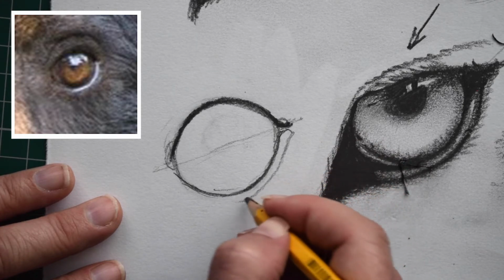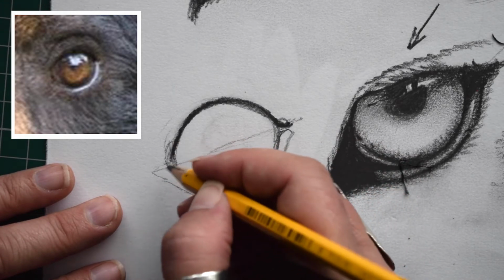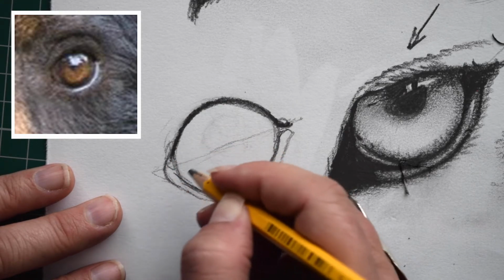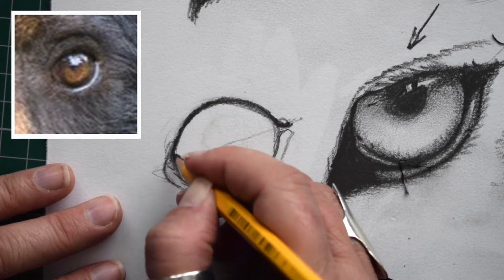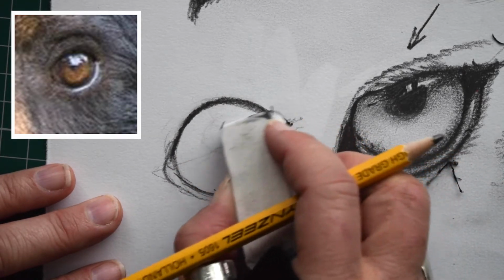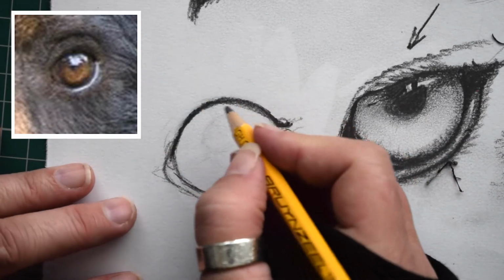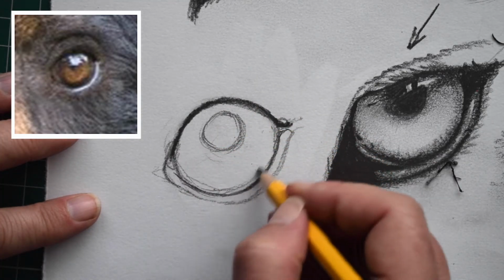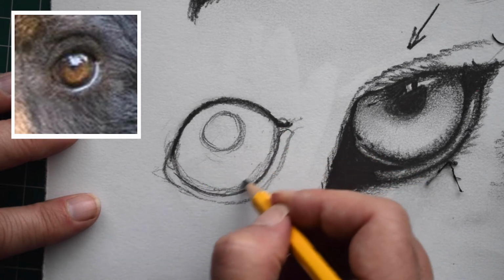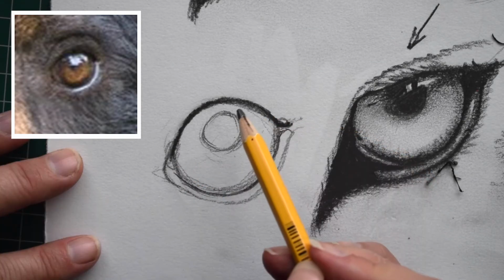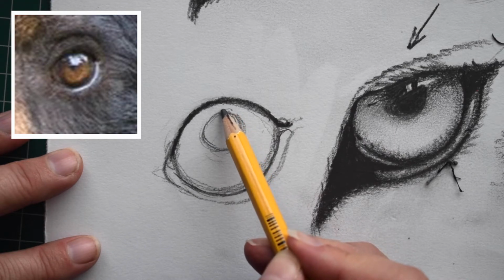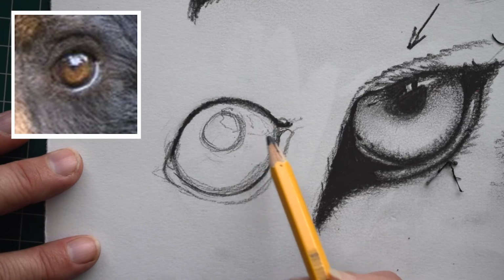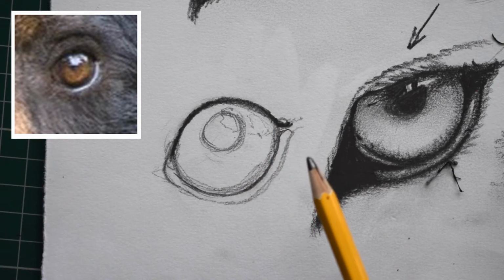Just going to draw that in, and a gentle curved area for the tear duct. Just going to lift out that axis line and draw in our pupil. With the bear's eye, we see it's quite dark around the edge here, so we'll shade that more prominently shortly. But what's interesting about this reference image is the reflection. The shape of the reflection is really quite unusual. So let's have a look at that.